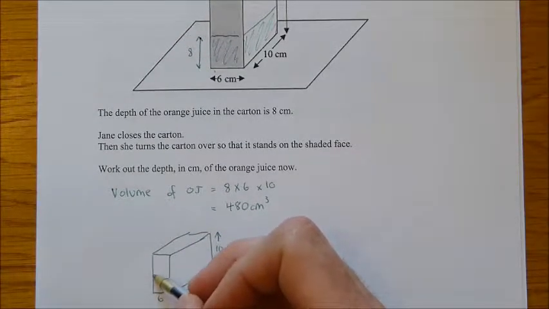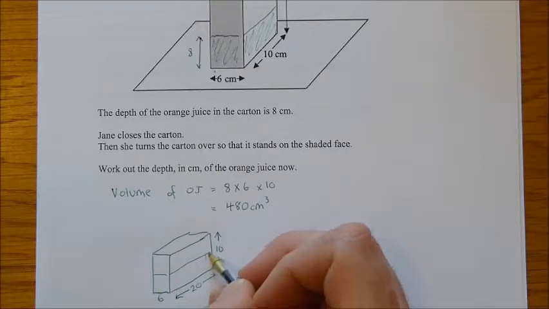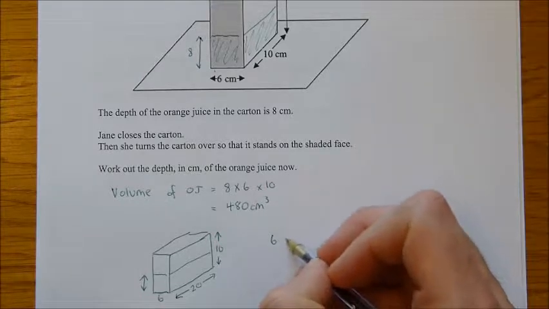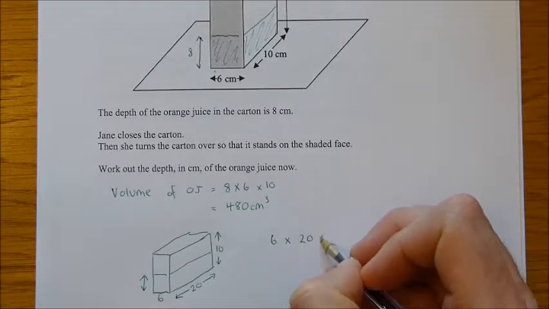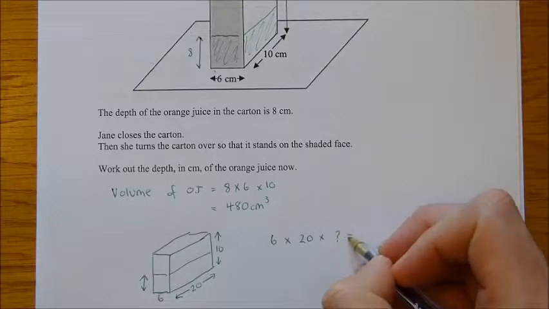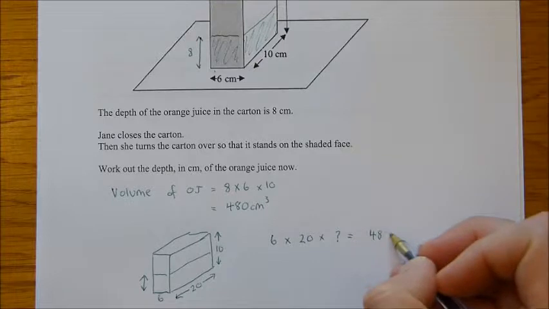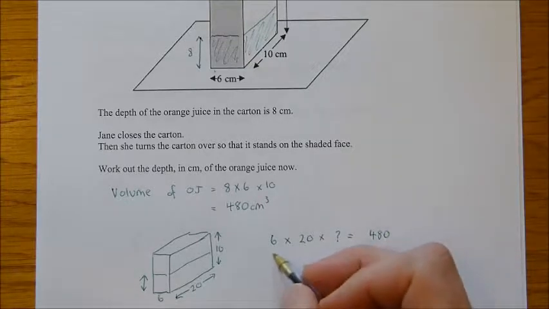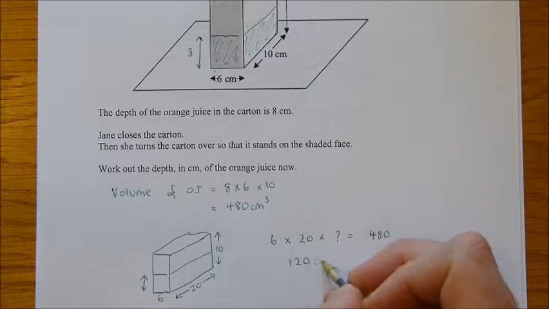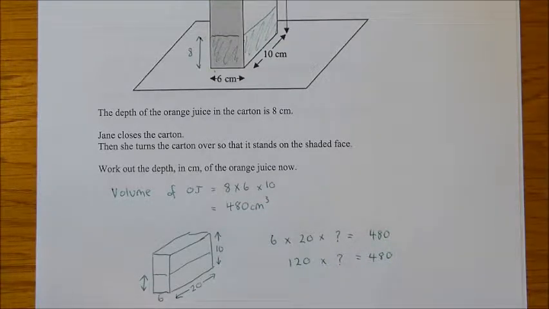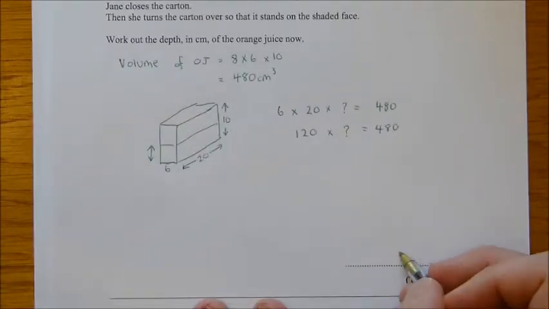So we know that the volume of the orange juice is 480 and we want to work out what the height of the orange juice is now. Well, we know that the area of the base, so 6 times by 20, multiplied by whatever that height is, has got to be the same volume as it was before. It's got to be 480. We just need to work out what this is. Well, 6 times by 20 is 120. So 120 times by something to give us 480. That has to be 4.